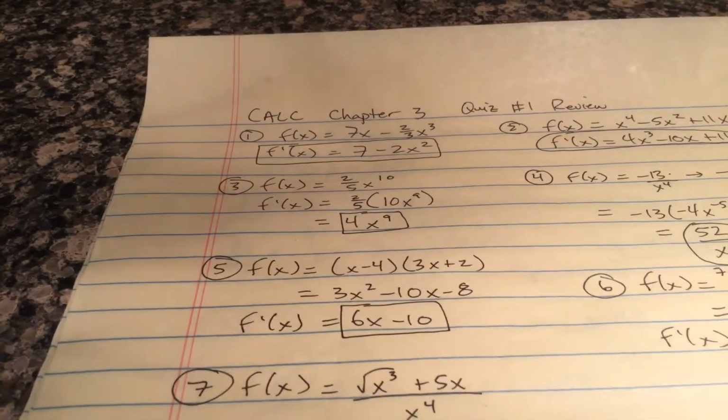Number 5, you could use the product rule, but honestly just FOIL it and then use the power rule. It's just 6x minus 10 when you take that derivative.